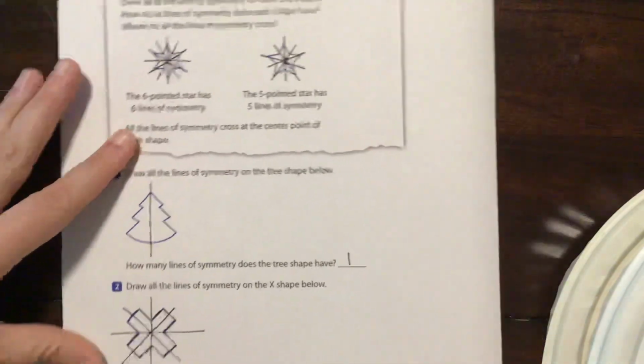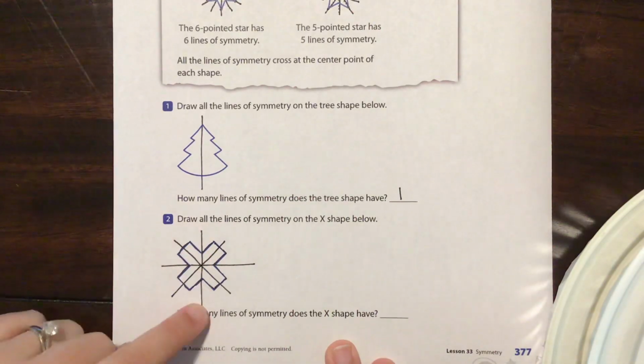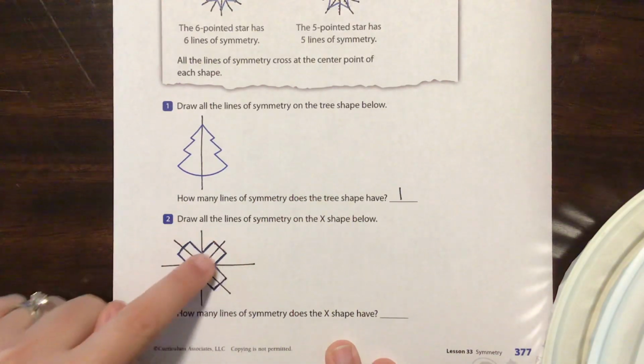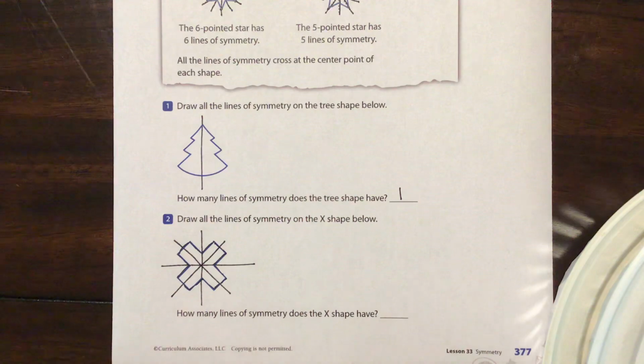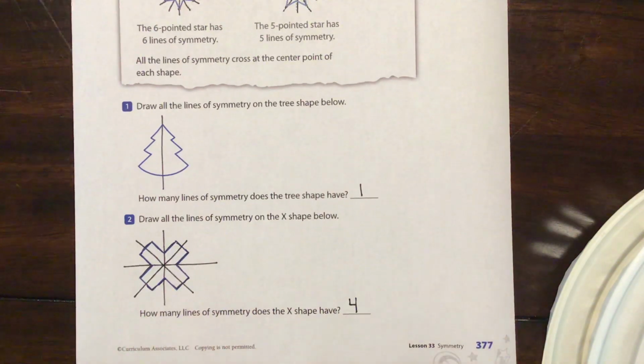So if we were to turn our shape back in the right direction, we can count there's 1, 2, 3, 4 lines of symmetry. So this shape has 4 lines of symmetry.